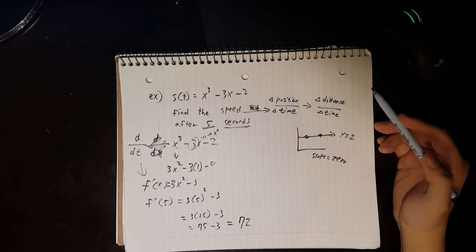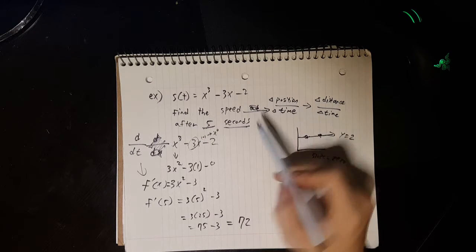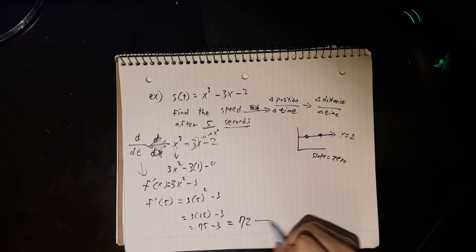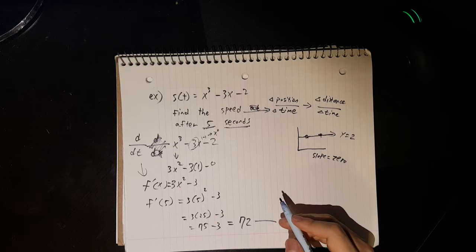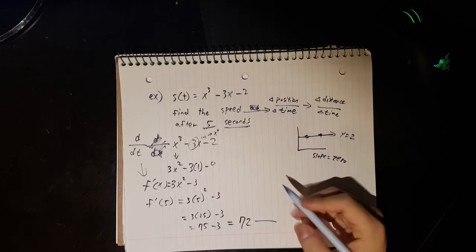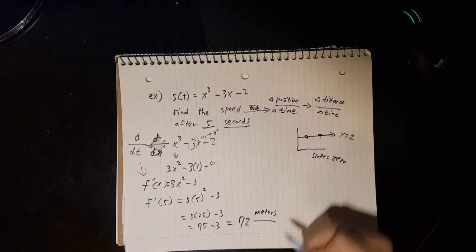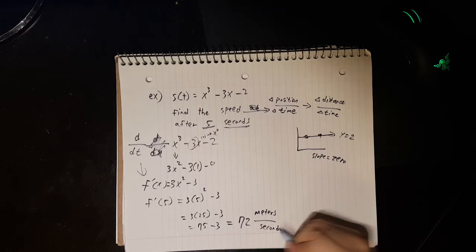I would assume that the speed, well, we know the time. Let's just say we did it in miles, right? Sorry, meters. Usually it's in meters. So meters per second.